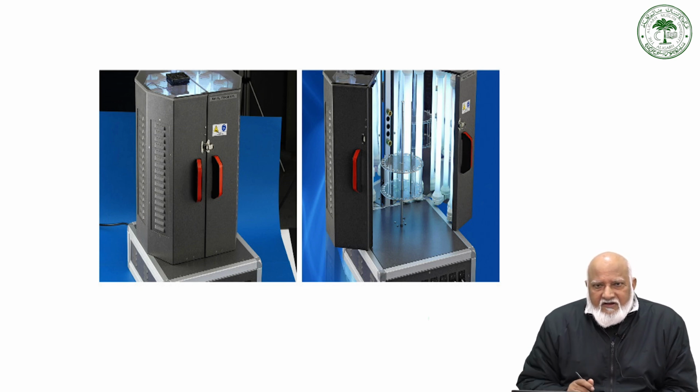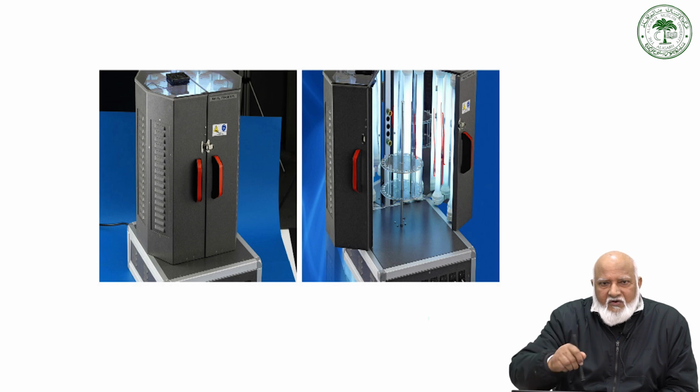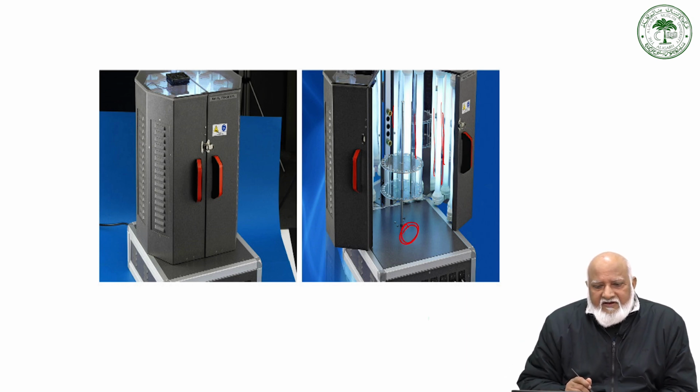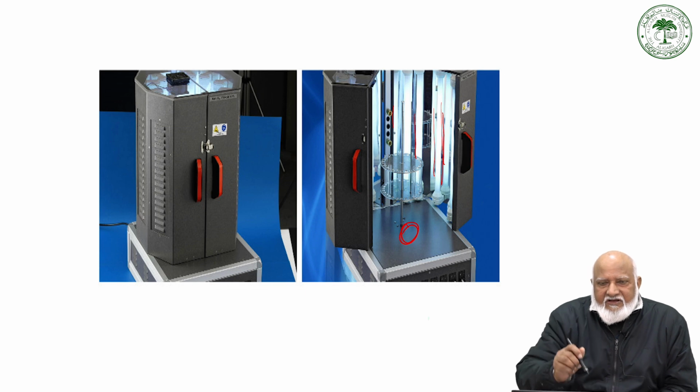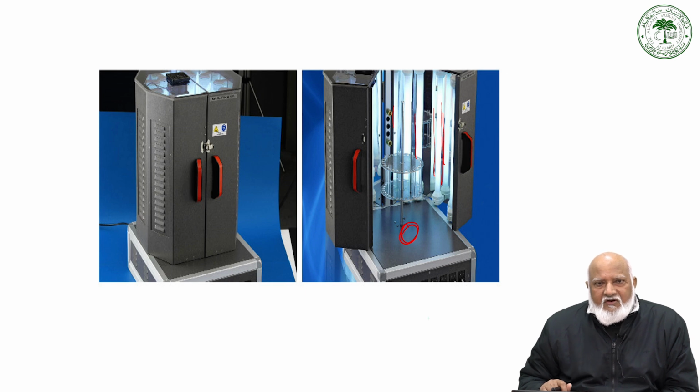Other reactors available to carry out photoreactions are the Srinivasan type photoreactor. This is a circular jacket where we have tubes all around. You can keep your irradiation vessel in the middle, which can also have water circulation to avoid thermal reaction, as well as bubbling. So this is a second type of photoreactor which can be used to carry out photoreactions as well.